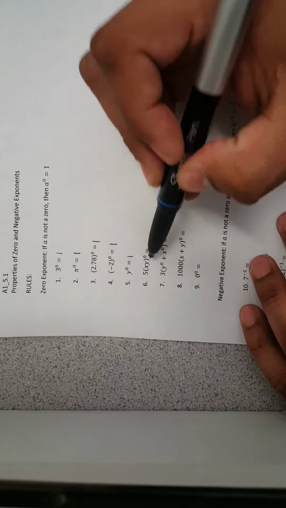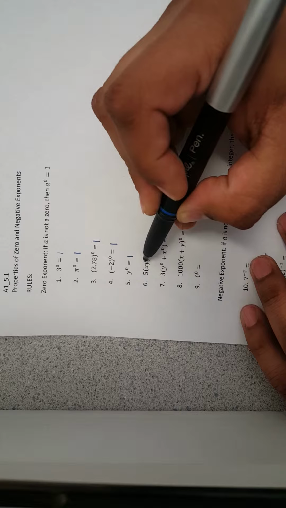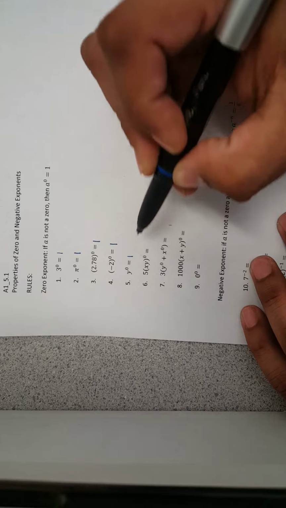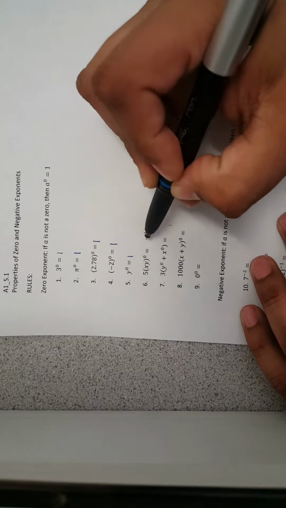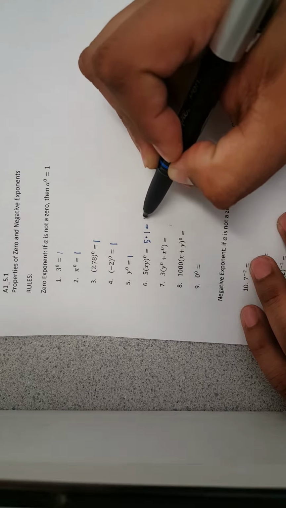Okay. Now here they're a little bit different. Now look, here we're raising all of this to 0. So since all of this is raised to the 0, that's equal to 1. But look, the 5 isn't raised to the 0, so we have to rewrite that. So it's really 5 times 1, which is equal to 5.